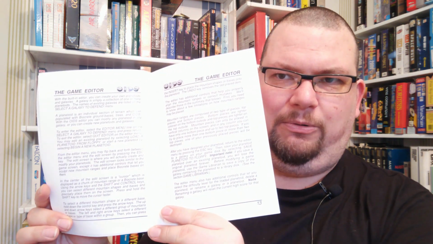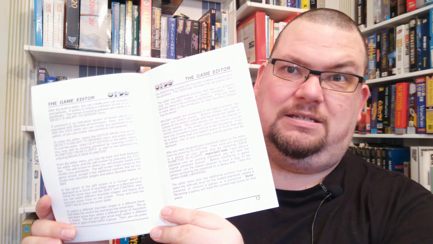And then the rest of the book is just a bit about how you earn points and how you rescue the Oids and all that sort of thing. And then at the back, we've got a section about the game editor as well. We probably won't look at that directly today because that's a whole thing to examine in its own right. But yeah, there are comprehensive instructions on how you can use that as well.